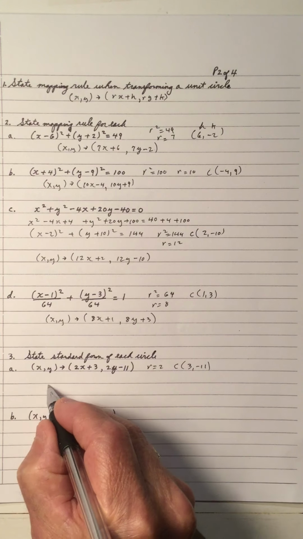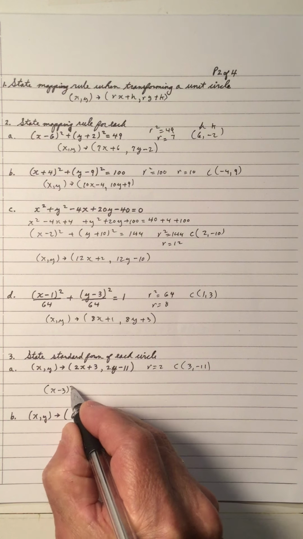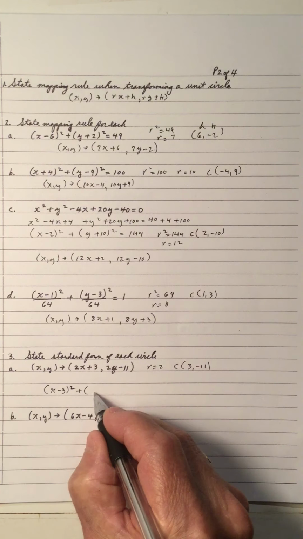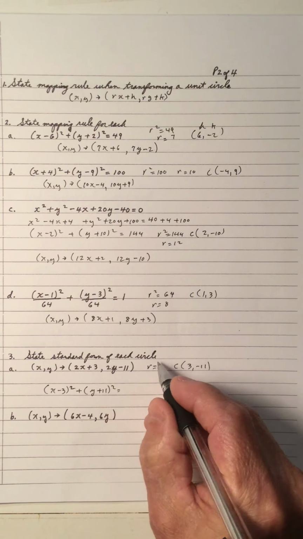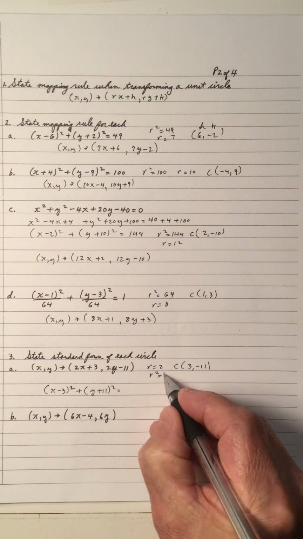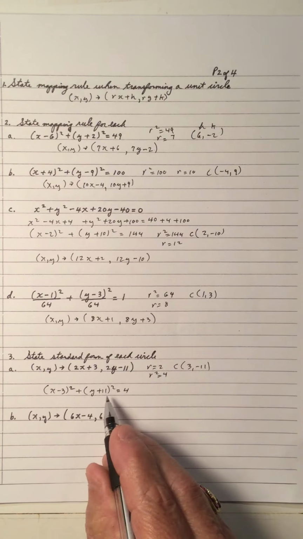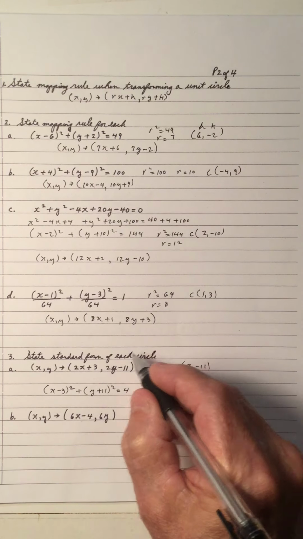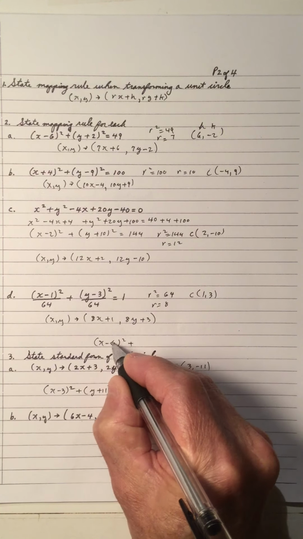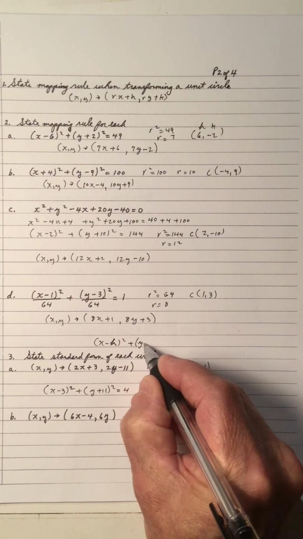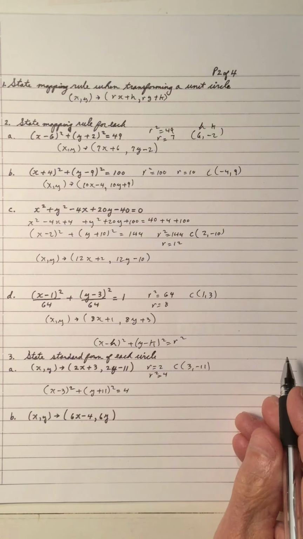So if you put that in the equation of a circle, you got a 3, so that's an x minus 3 squared. The y is negative, so we make it a plus squared. And r is 2, so r squared is 2 squared, 4. So there's the equation of a circle in standard form. And standard form is x minus h all squared, y minus k all squared equals r squared, center radius form.